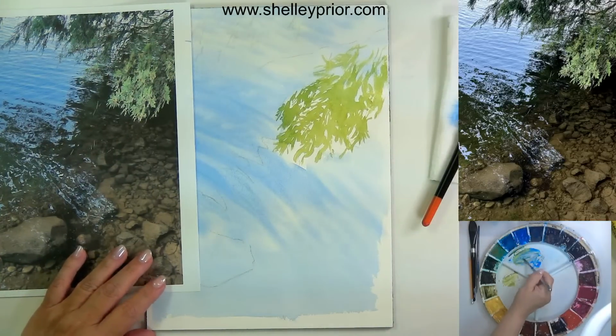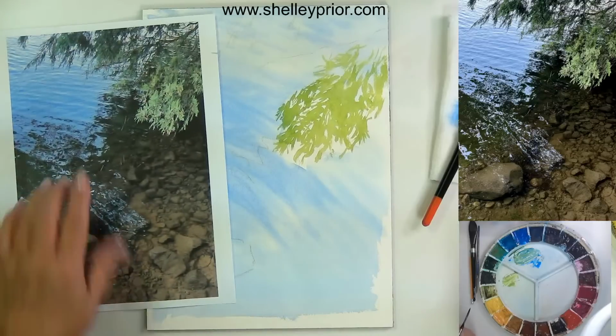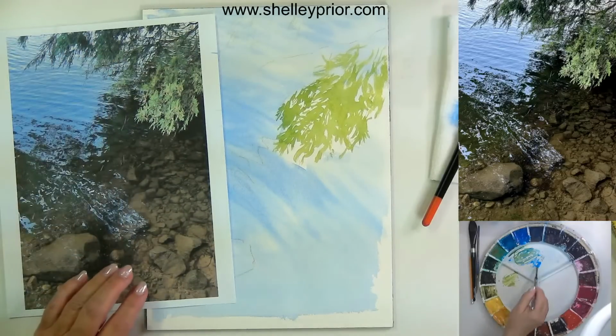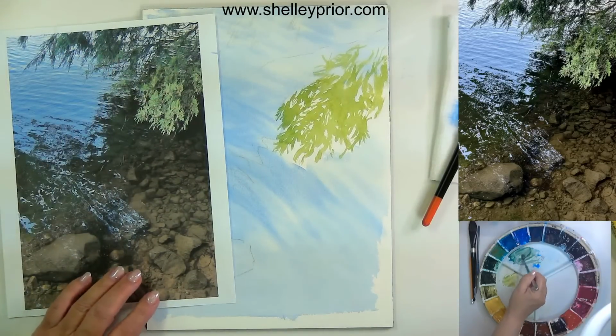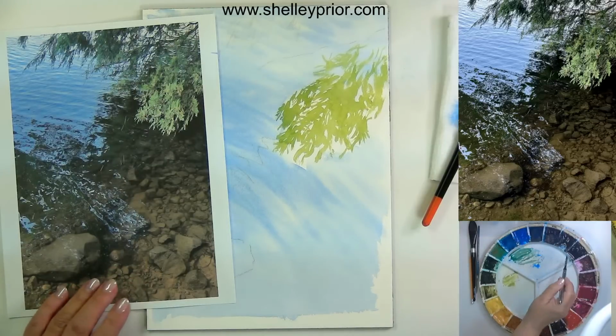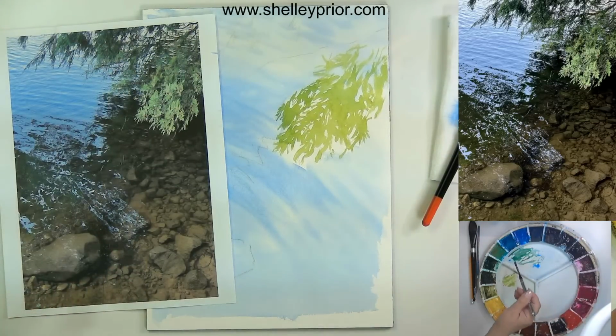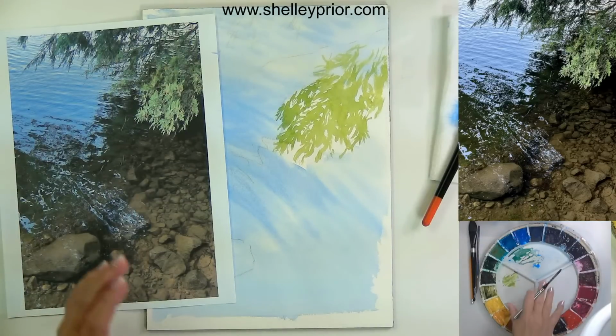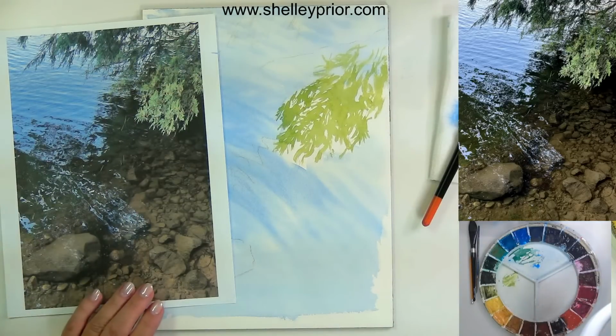Now as we come over into this area where the foliage is darker, I'm going to get more pigment. I might even tint that a little bit. If I've got a green and I want to make it darker, I can always add a bit of red or orange or anything over here in the warm family. I'm going to go permanent rose here.